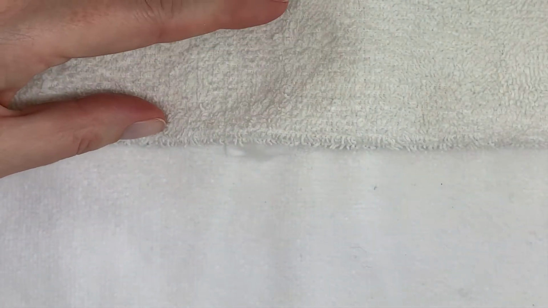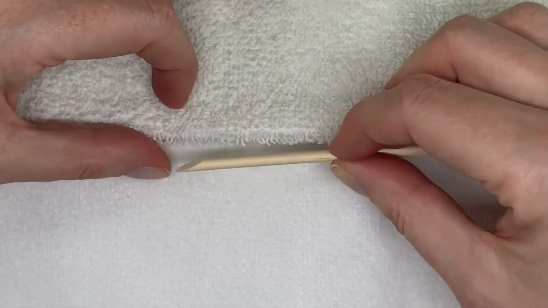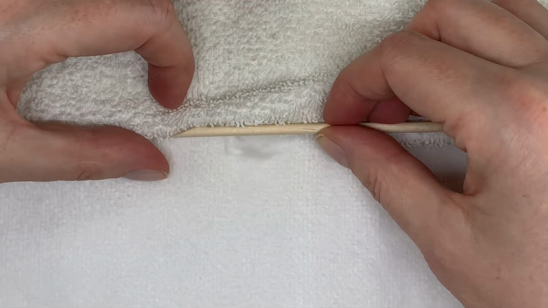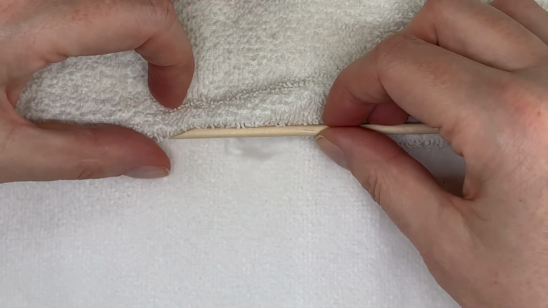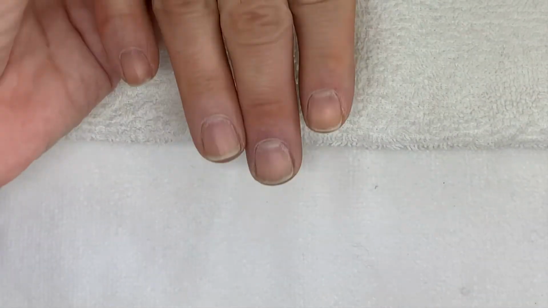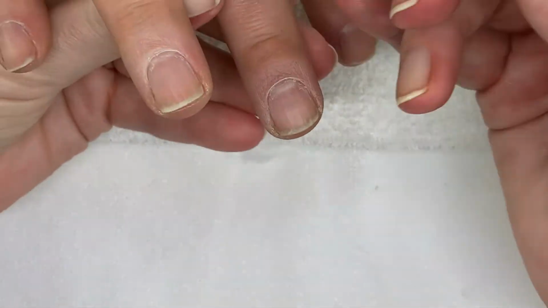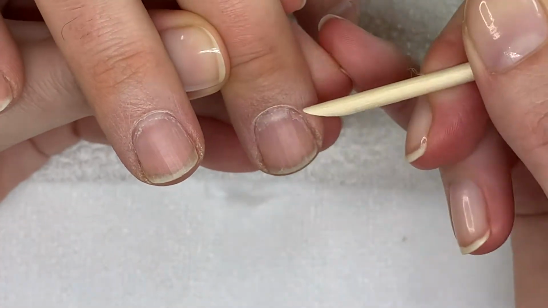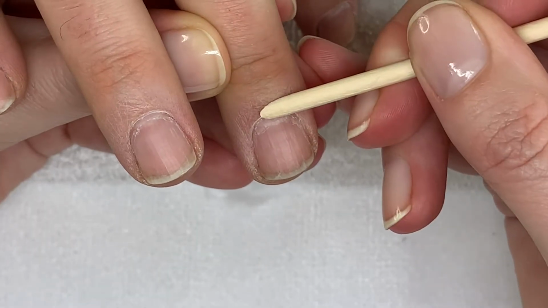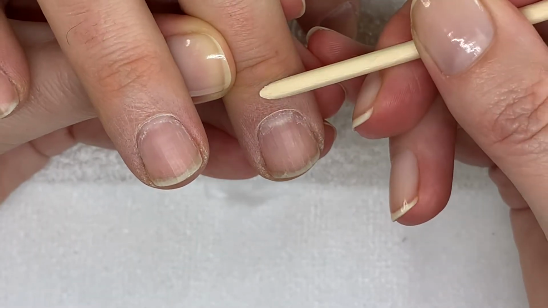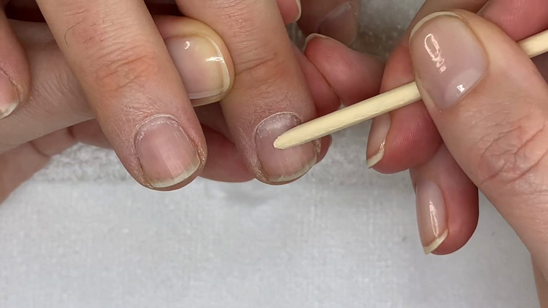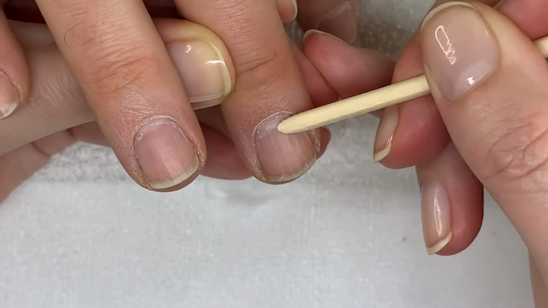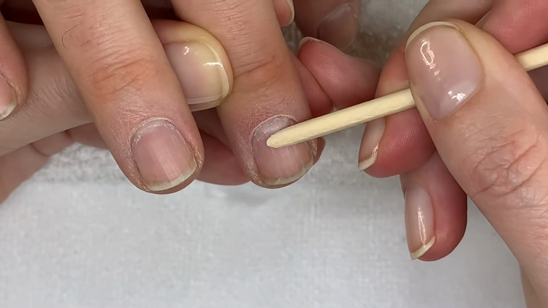Sometimes when you push back the proximal nail fold, when you're not doing this on a regular basis, and I see that a lot with new clients, this skin gets stuck onto the nail when it's not pushed back, and it starts to grow with the nail, especially when the skin is not taken care of, when people are not using oils or creams. It's very dry and stuck to the nail, and it starts to stretch.